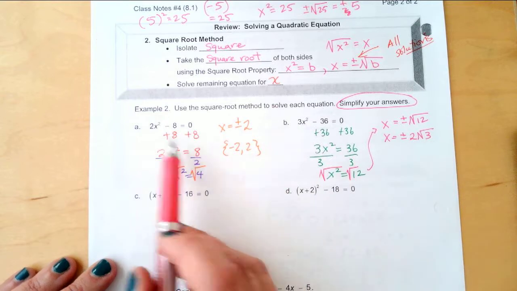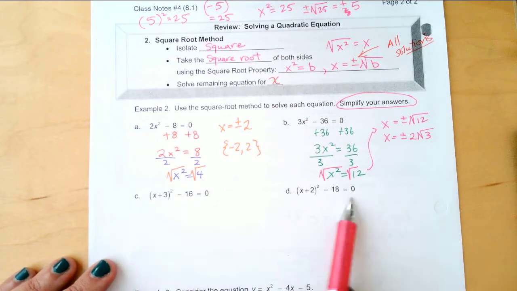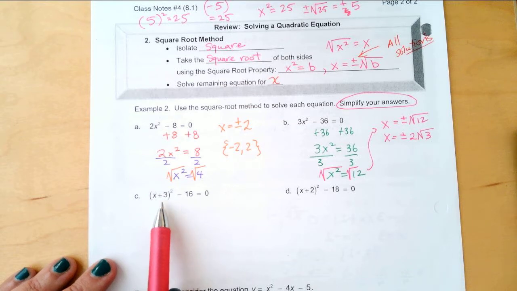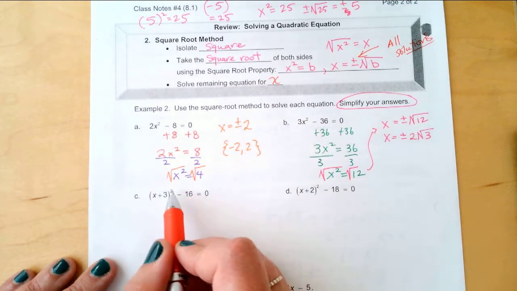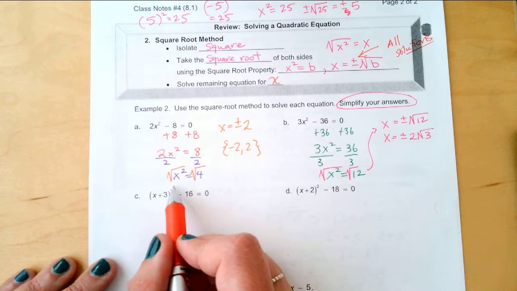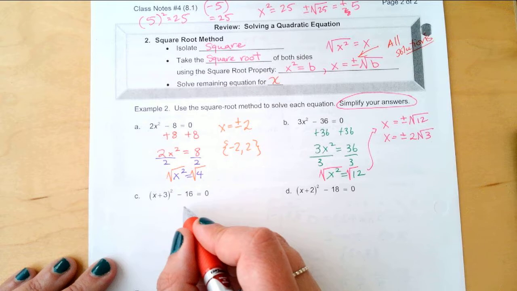Now, those two problems are fine. You have the x, you're isolating the x squared. Here, you don't really want to use the square root method. You don't want to FOIL this out and try and factor, because that's just going to be too much work. So what can we do? If we can isolate this square, we can also use the square root. So what should I do to isolate the square?